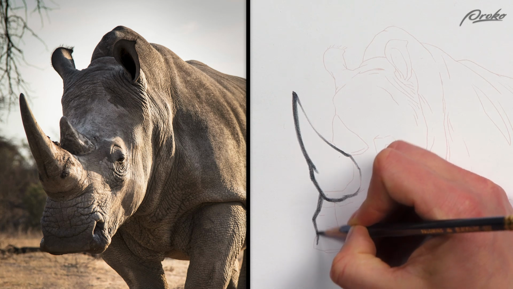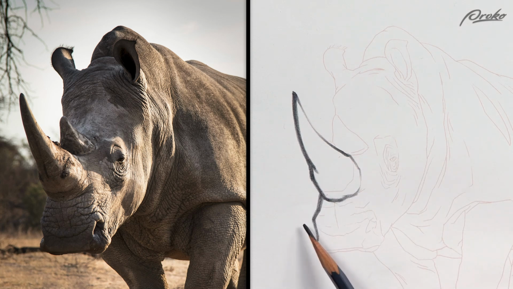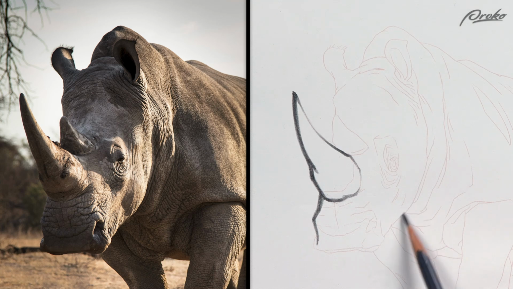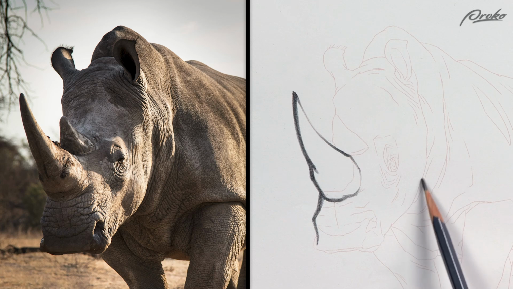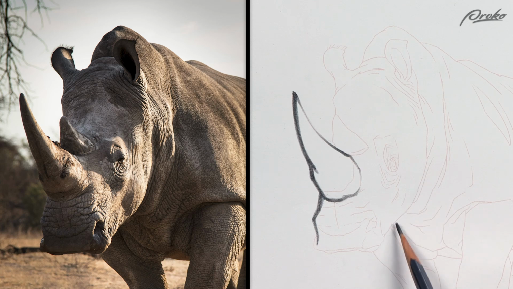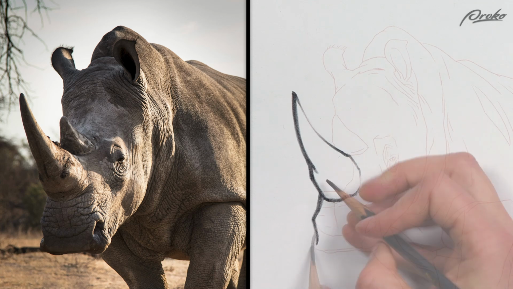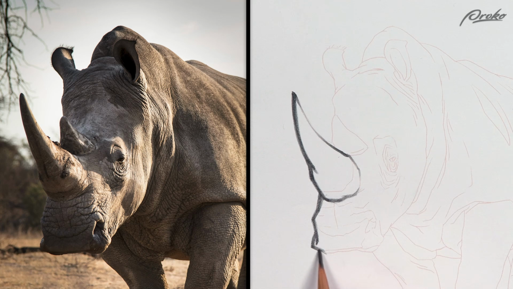I care more about the fact that this side of the nose is shadow, and this side is light. So when I come back in here, there's actually a lot of contrast in here, but it's light. So I want to make sure that the line in here is a little bit lighter than the line on the outside, but still not too light because there's contrast.